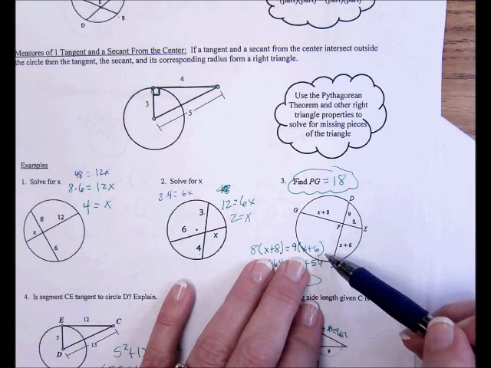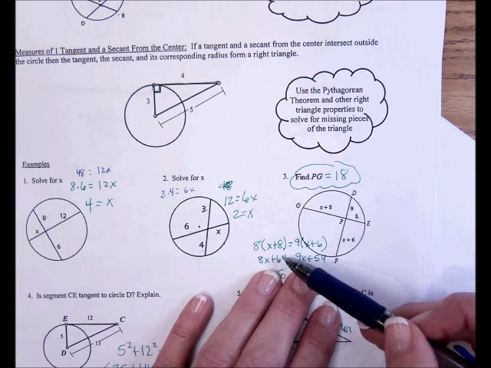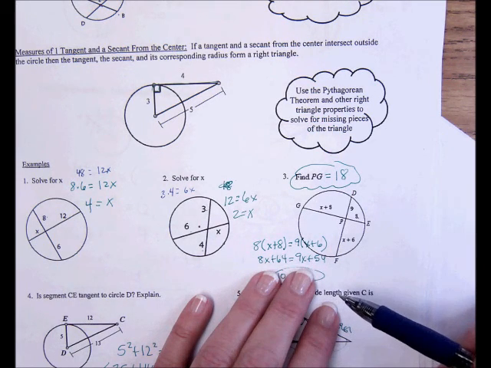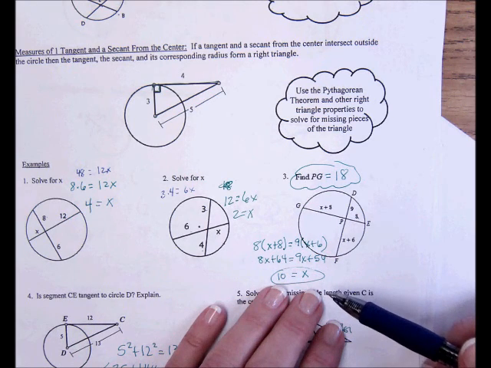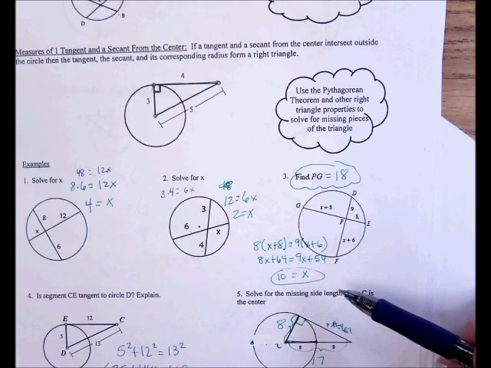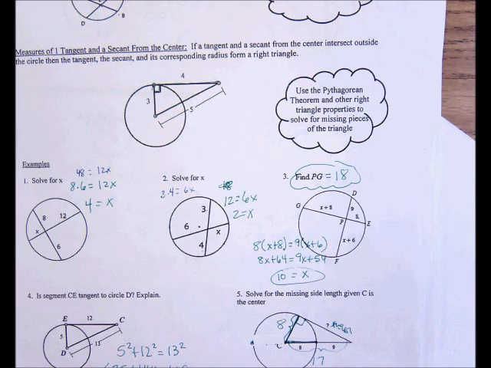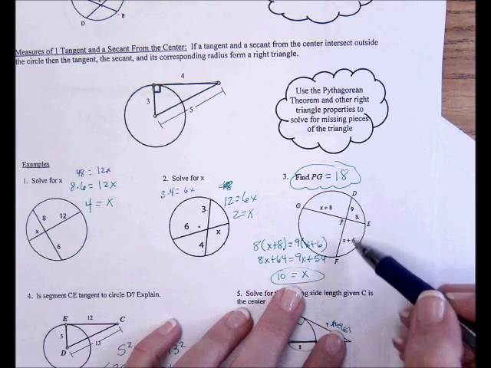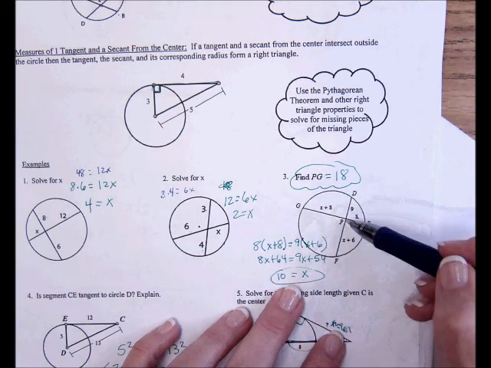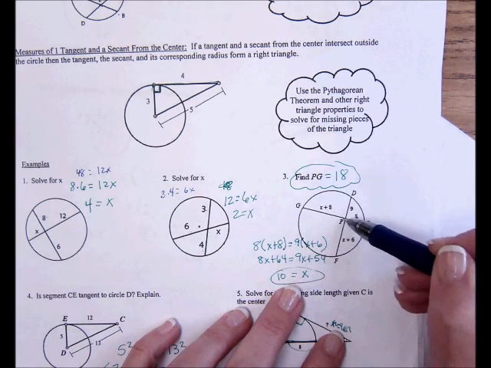Then I have a little bit more difficult situation where I have variables involved. So I'm going to multiply 8 times x plus 8 and set it equal to 9 times the quantity of x plus 6. And whenever I distribute, I end up with 8x plus 64 is equal to 9x plus 54. And whenever I solve it, x is equal to 10.